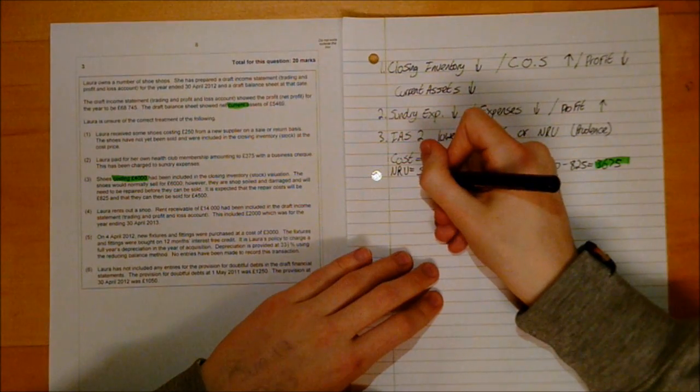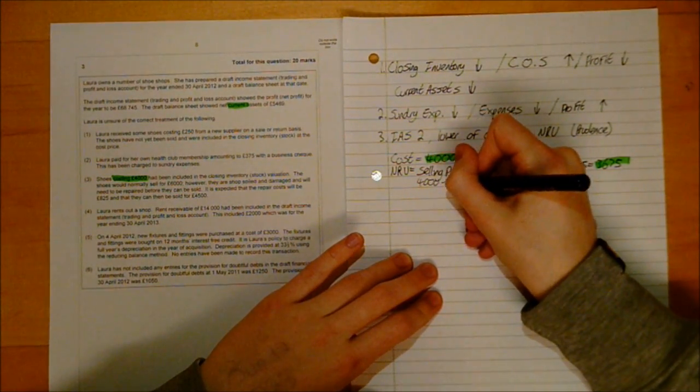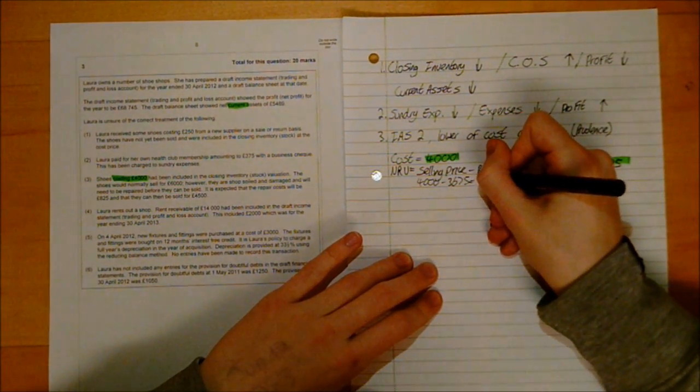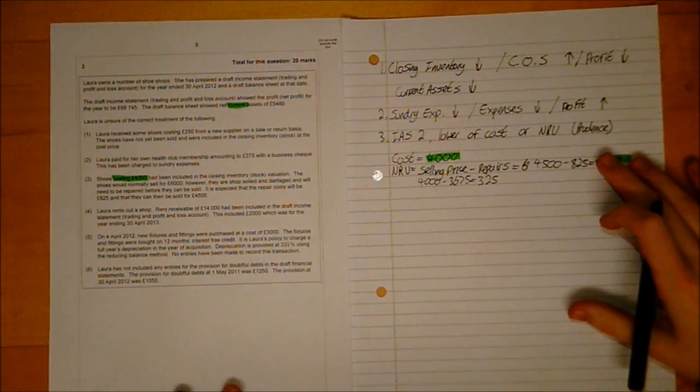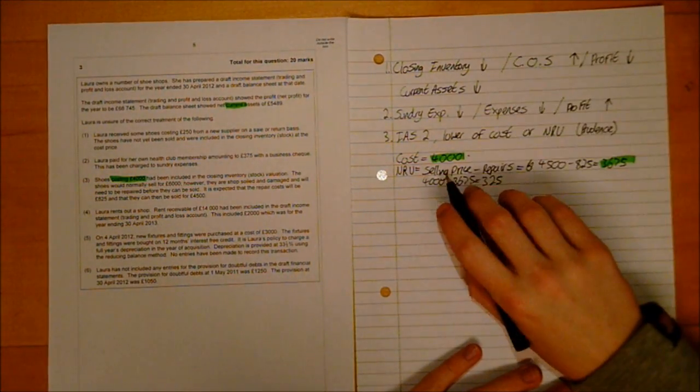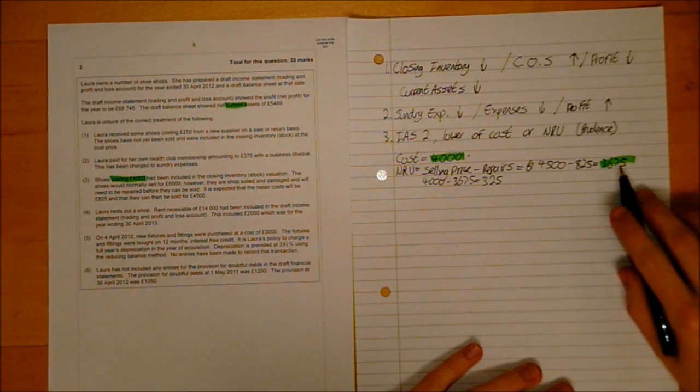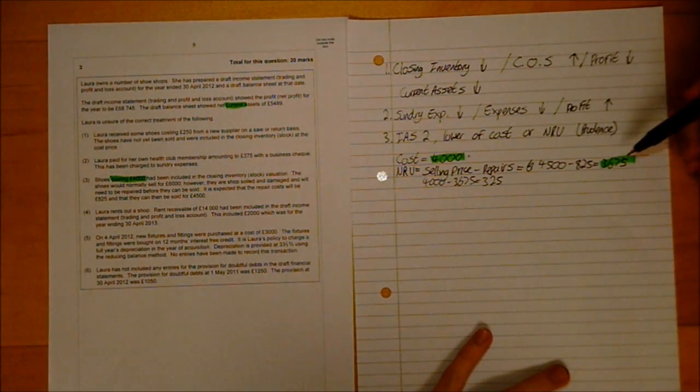So what I'm going to highlight now is 4,000 and 3,675. What's the difference between these? 4,000 minus 3,675 equals 325. Okay, what's that mean? Well, they were originally valued at 4,000. Now they've been lowered in value by 325. So the value of our closing inventory has gone down.